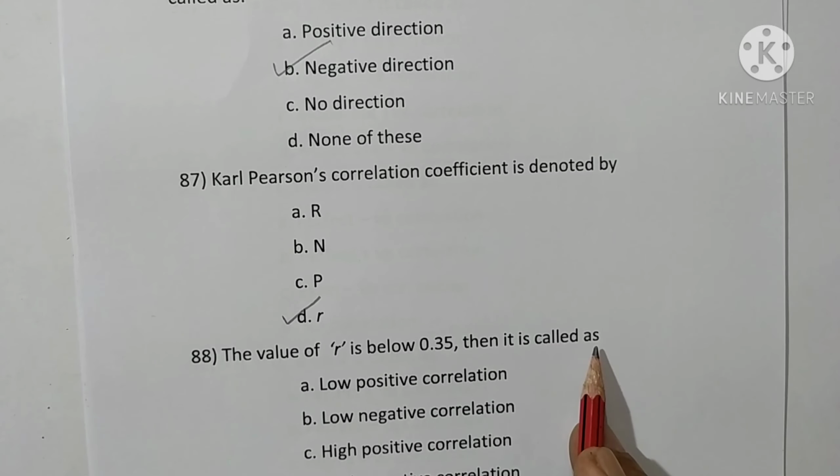If r is equal to 0.5, then it is called a moderate positive correlation. Option A is correct. If r is equal to 0.96, then it is called a highly positive correlation. Option A is correct. If r is equal to plus 1, then it is called a perfect positive correlation. Option B is correct. If r is equal to 0, then it is called no correlation. Option D is correct. The Spearman's rank correlation is denoted by capital R. Option A is correct.